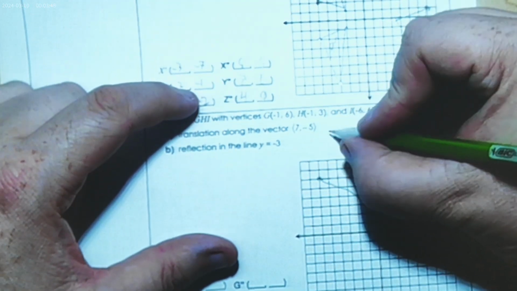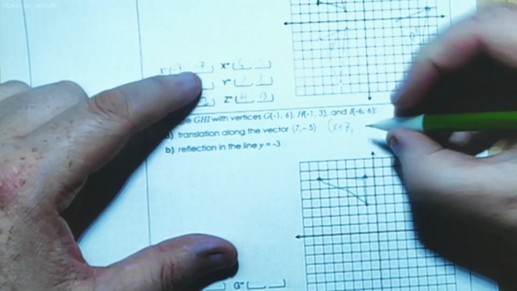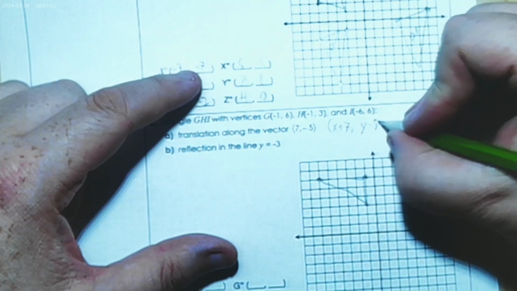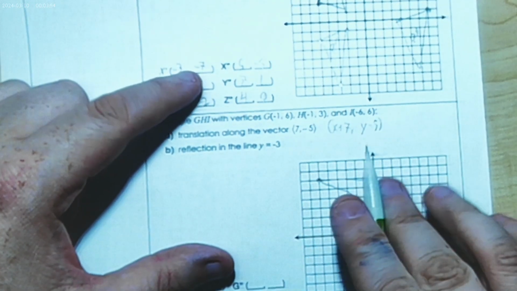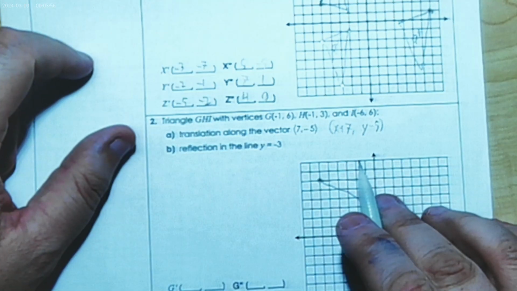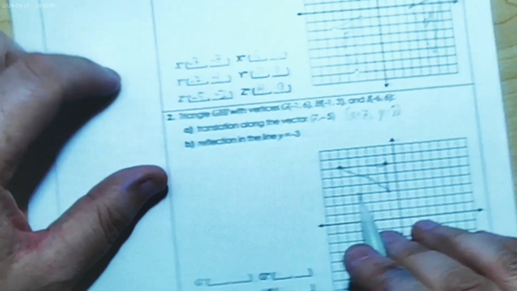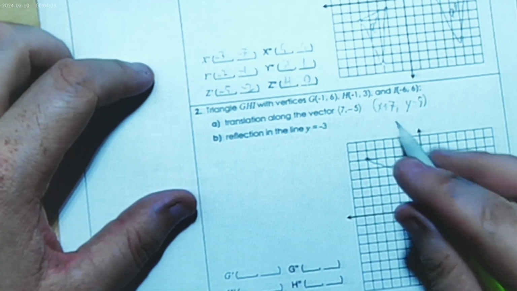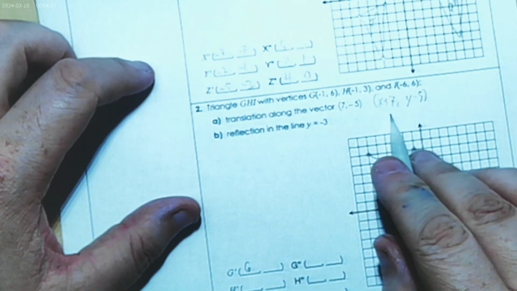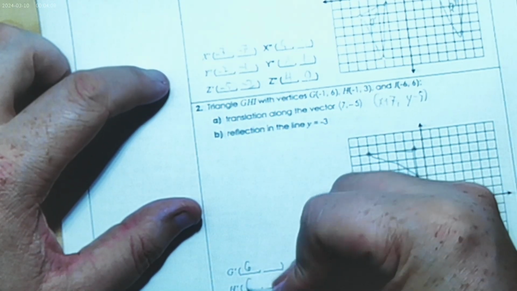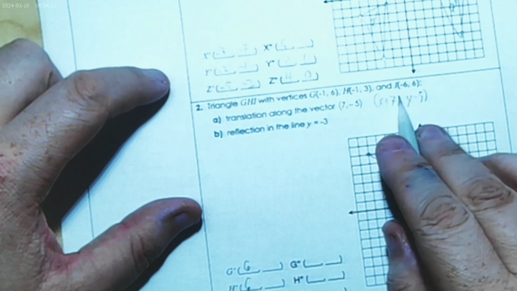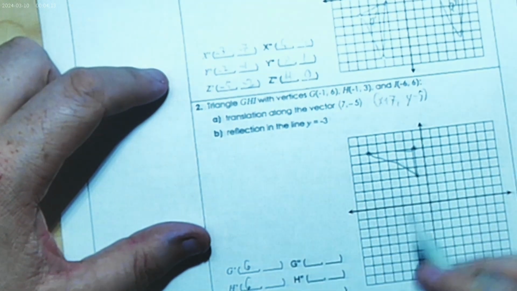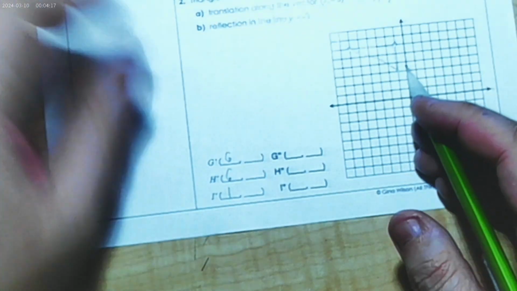That just means that I'm going to take x plus 7 and then y minus 5 for all coordinates x and y. So let's just get started. I'm going to add them up here. I'm just going to do the numbers first, and then I'll do the picture. So 7 plus negative 1 is 6. 7 plus negative 1 is also 6. And then 7 plus negative 6 is 1. Now I'm going to go do the y's.